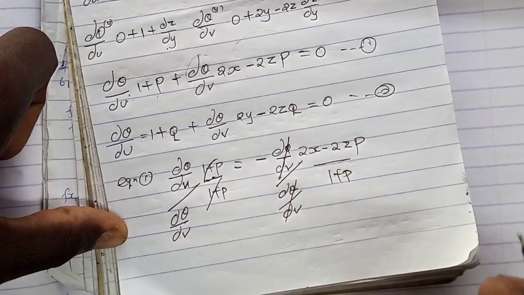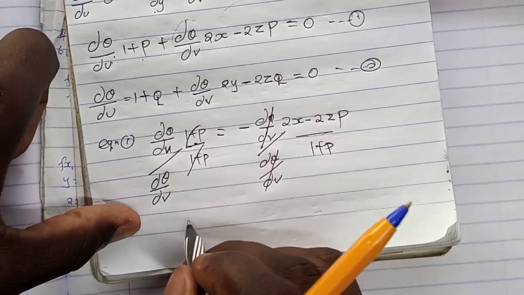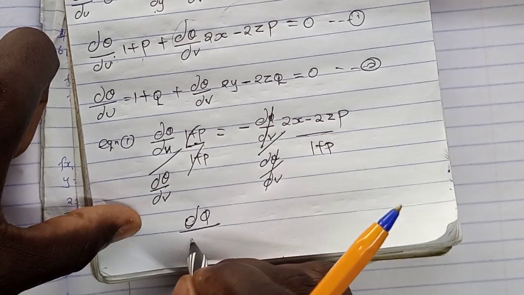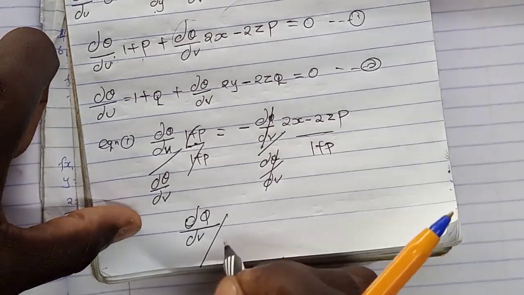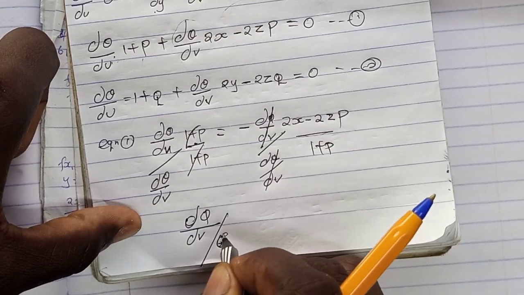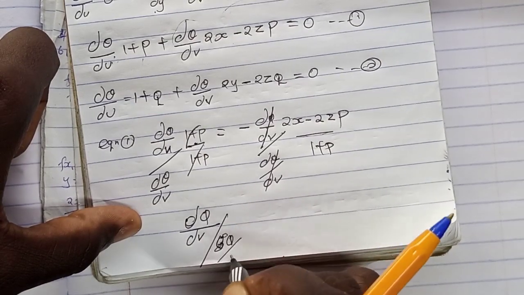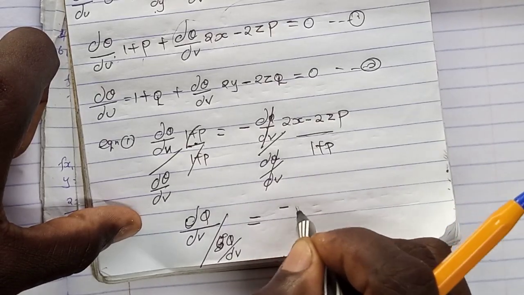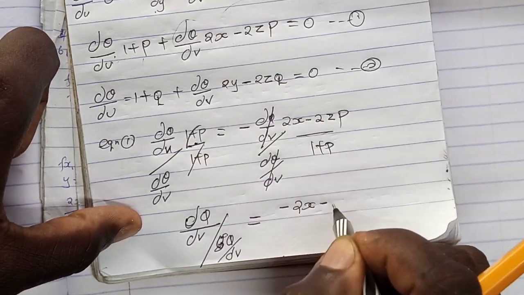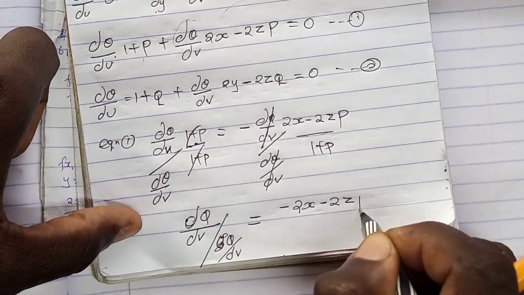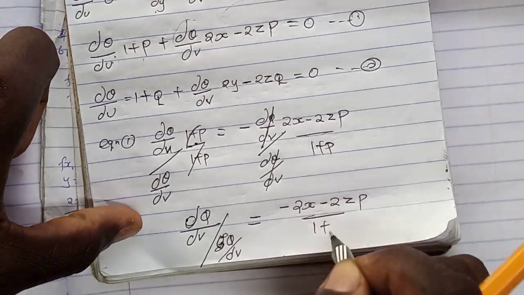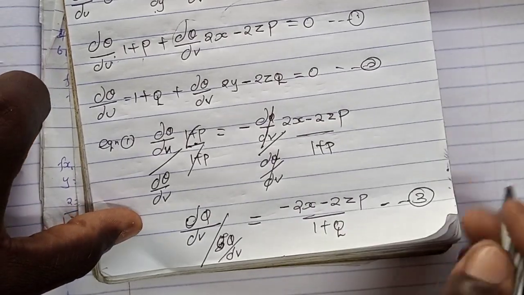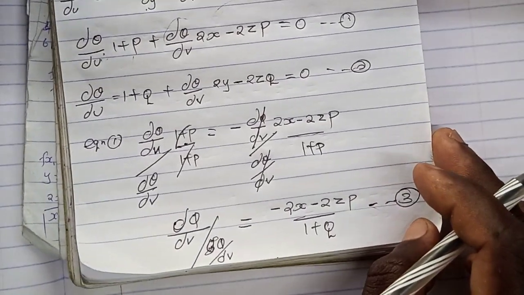So here we remain with partial of the arbitrary function over partial of u over partial of the arbitrary function over partial of v is equivalent to minus 2x minus 2zp over 1 plus q. Make this one our equation 3. Now we go next.